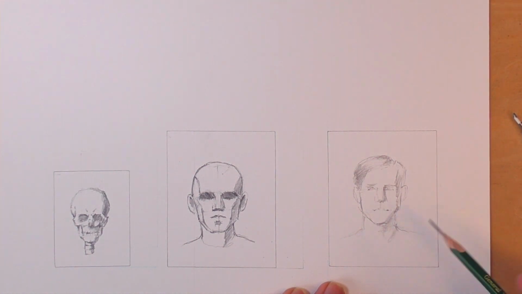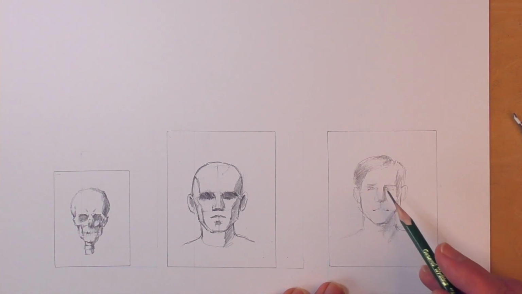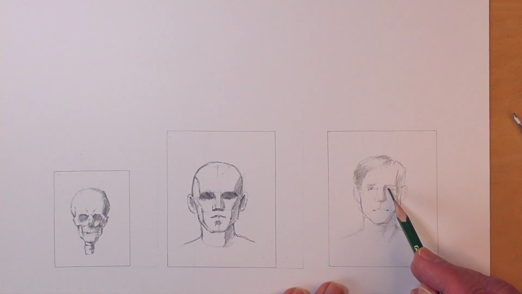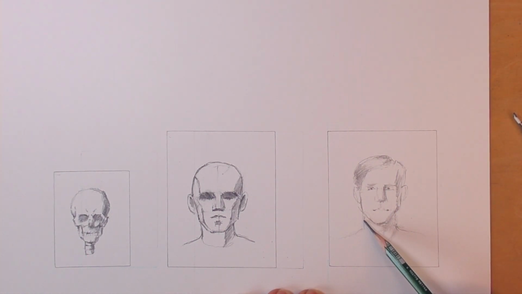The darkest areas in the mouth are where the lips meet and at the corners. So you hardly need any suggestion of upper and lower lips. Perhaps the upper is a bit more important.